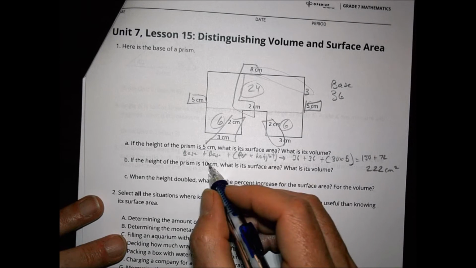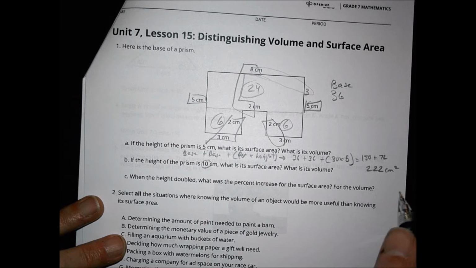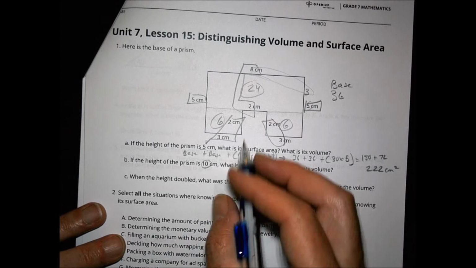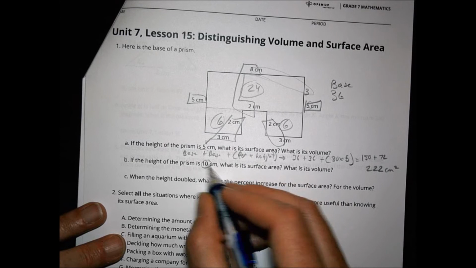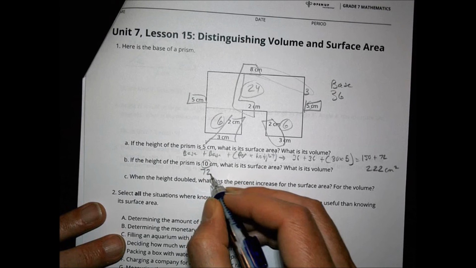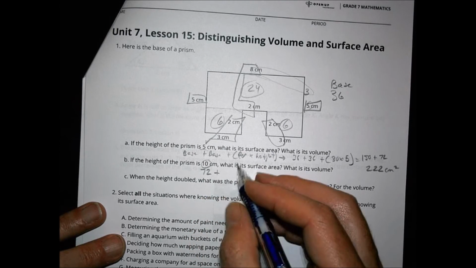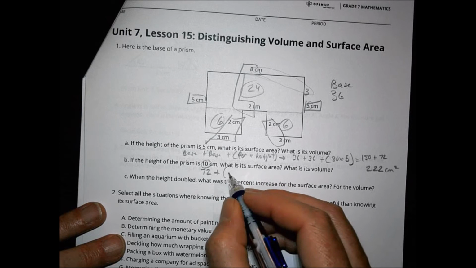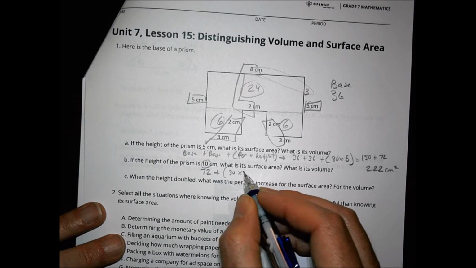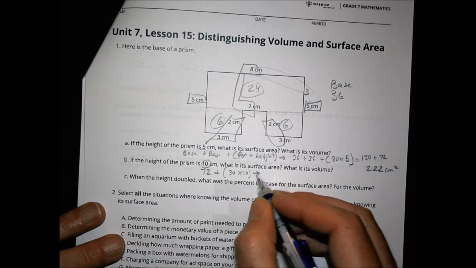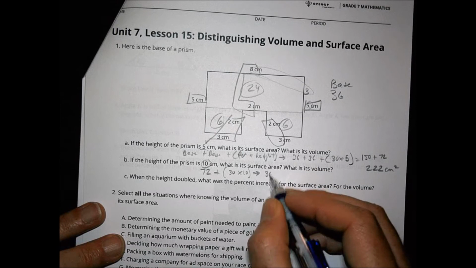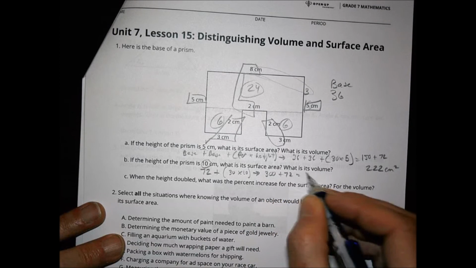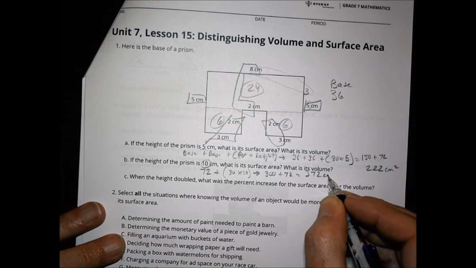If the height of the prism is 10, what's the surface area? Okay, well our base stays the same, so our base plus base is still 72. But now we're going to add to that our perimeter, which is 30, times our new height, which is 10, so that'd be 300. So we get 300 plus 72, which equals 372 centimeters squared.